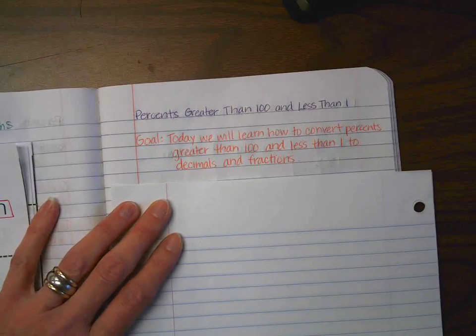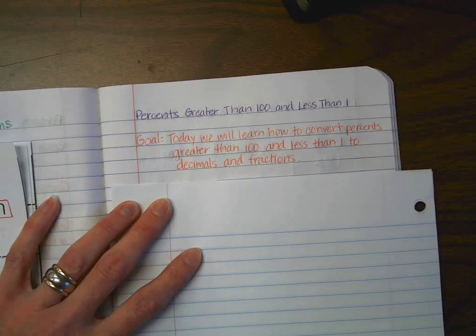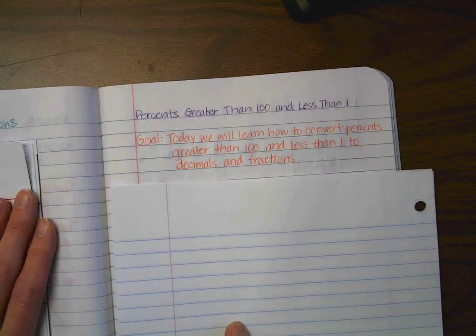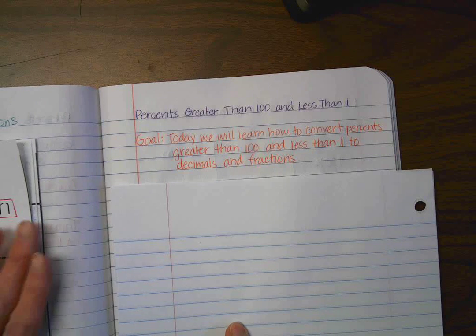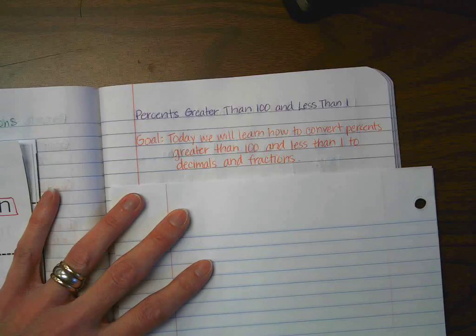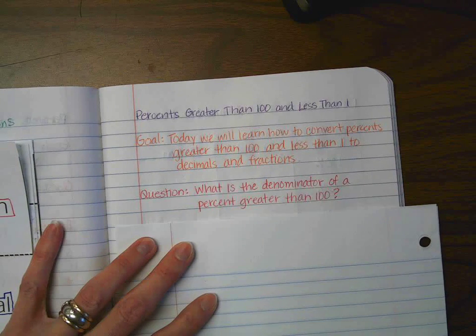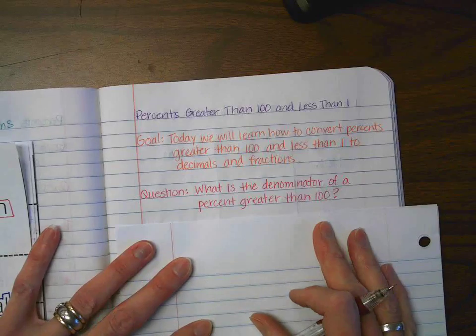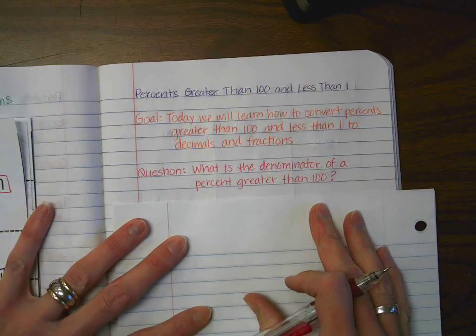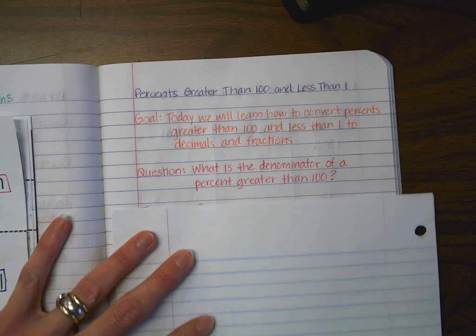Our goal for today is to learn how to convert percents greater than 100 and less than 1 to decimals and fractions. We're still changing from a percent to a decimal or a fraction, so your flip book will still be really helpful. The question I want you to be thinking about is, what is the denominator of a percent that is greater than 100? Hopefully you'll be able to answer that by the time we get done.